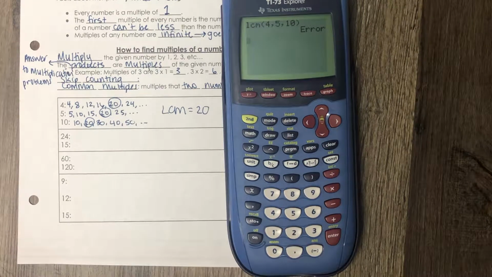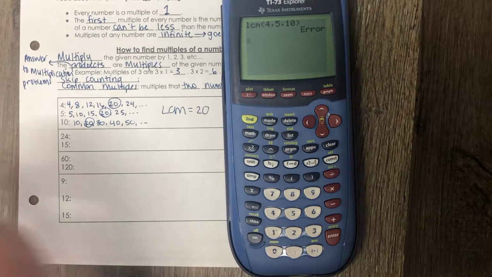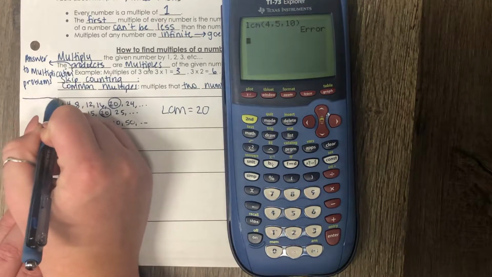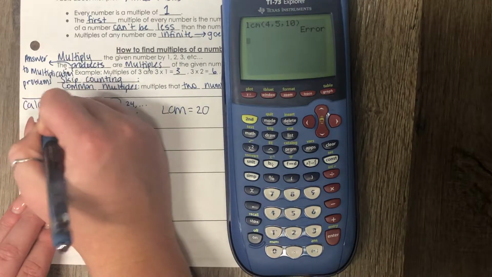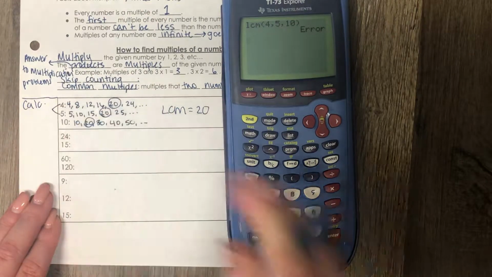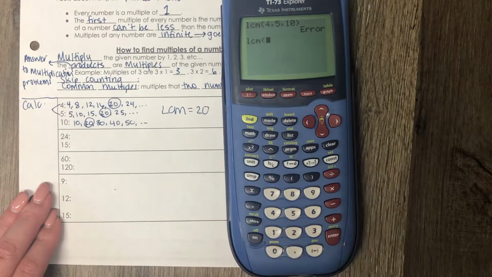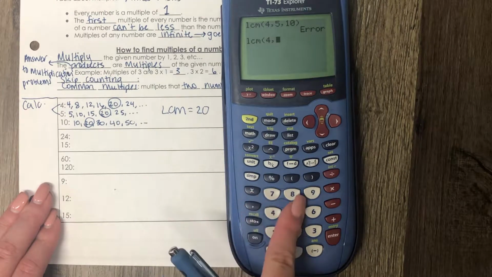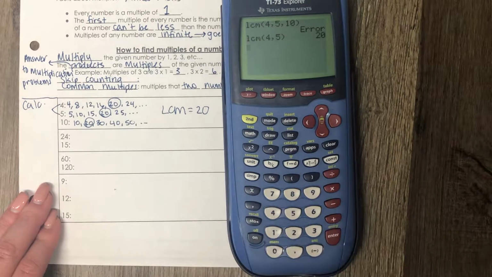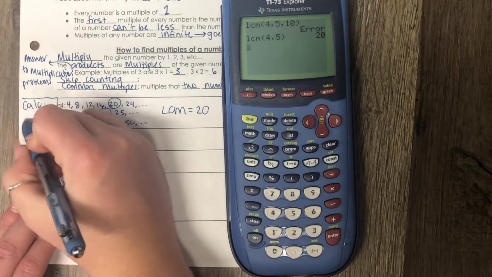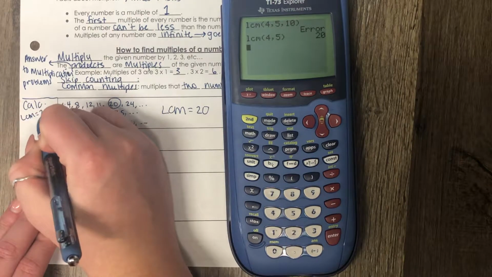So when you have 3 numbers, what you do is in the calculator, you put in 4 and 5. So you would do Math, Enter for number 1, 4, 5. You find the LCM between the first 2. So the LCM is 20.